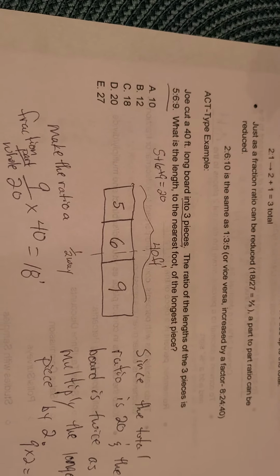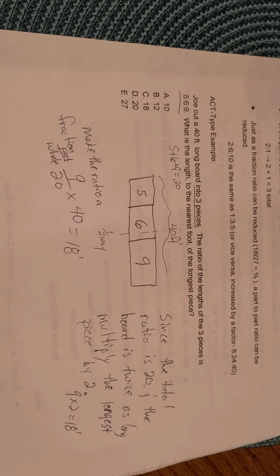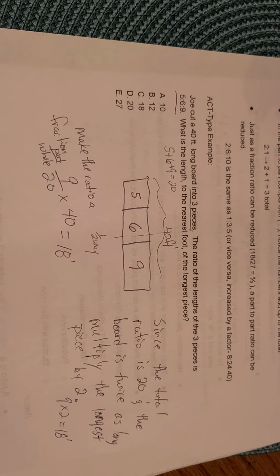Hopefully this helps out with dealing with some of those things that involve multiple steps, but also involve some of those what we would consider like basic math kind of things that the ACT likes to kind of trick you up with and throw in there to do multiple things with.